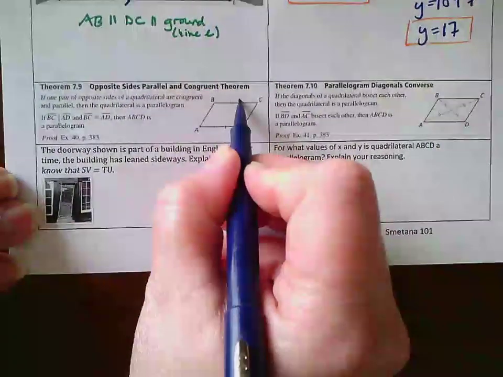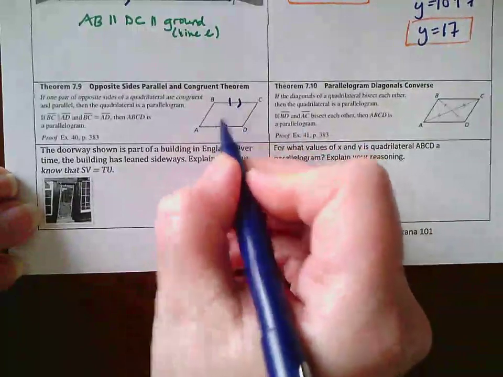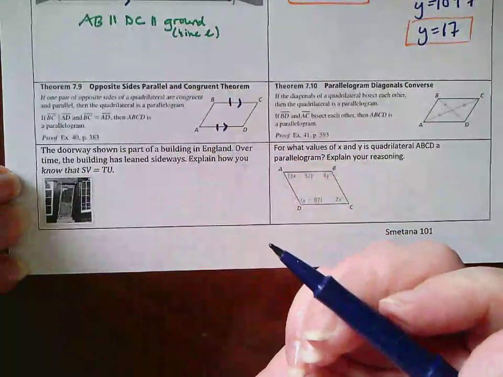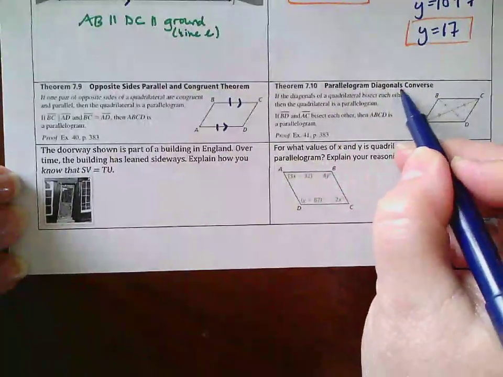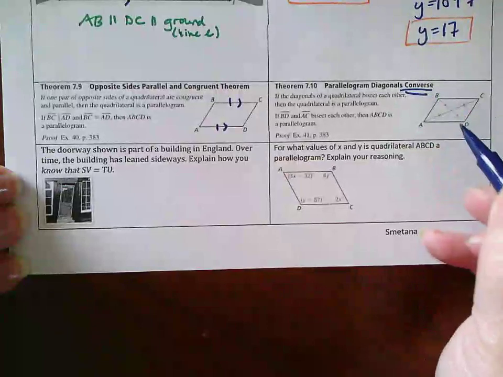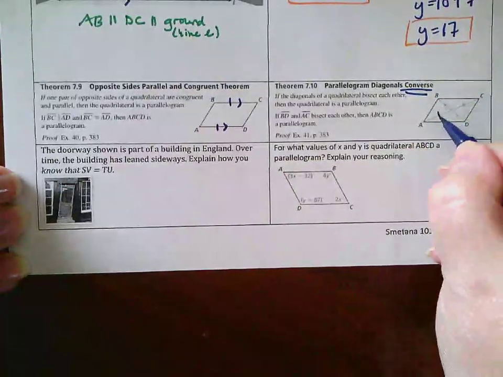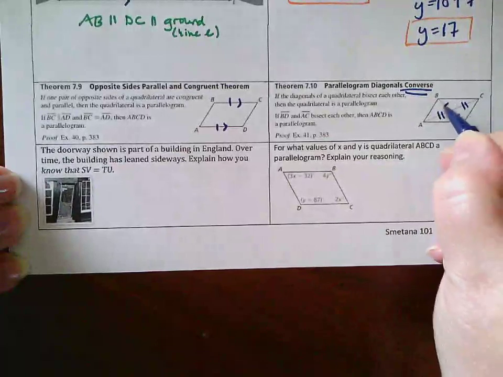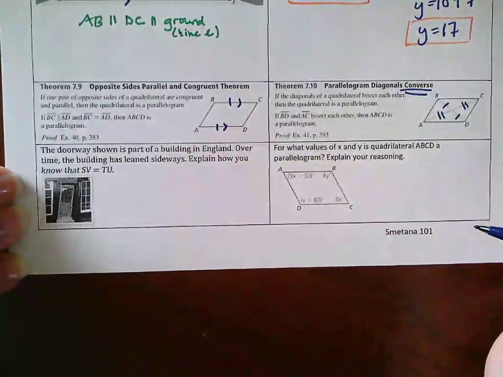So opposite sides, parallel and congruent. If you have a pair of opposite sides that are not only parallel to each other but also congruent, you've got a parallelogram. And the parallelogram diagonal converse, again, converse is the undoing of something. If you notice that the diagonals are equal to each other through a midpoint where they cross, this is a parallelogram.